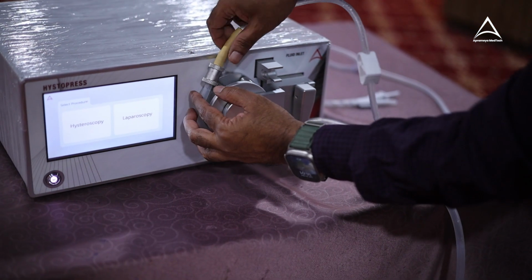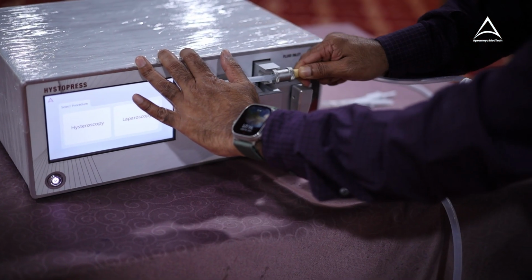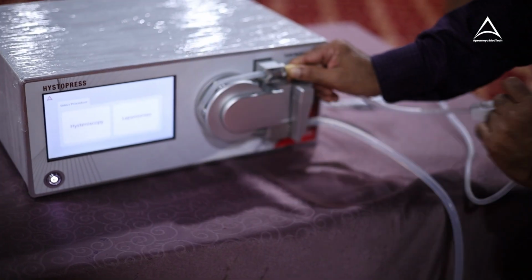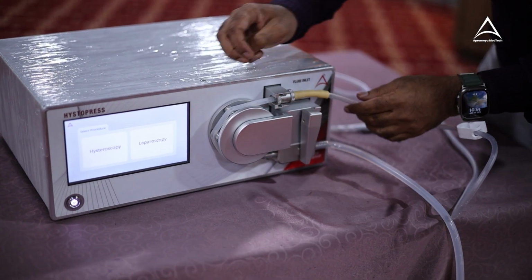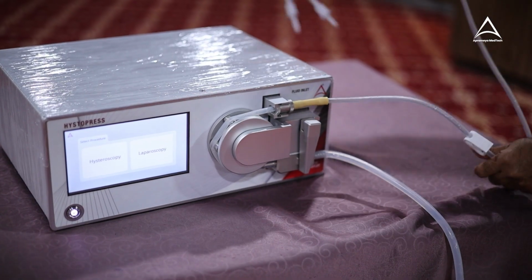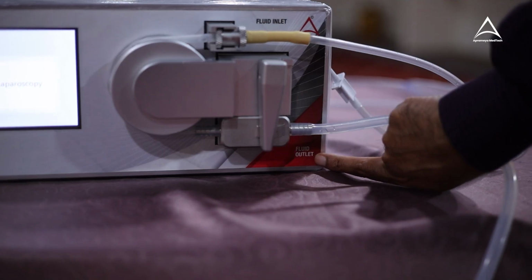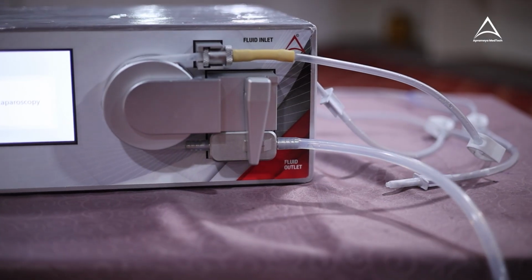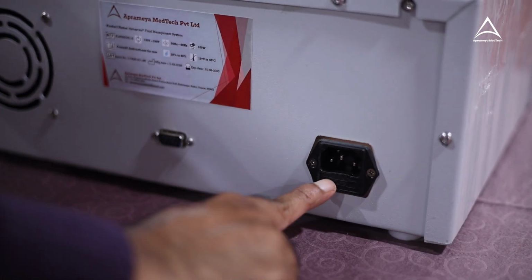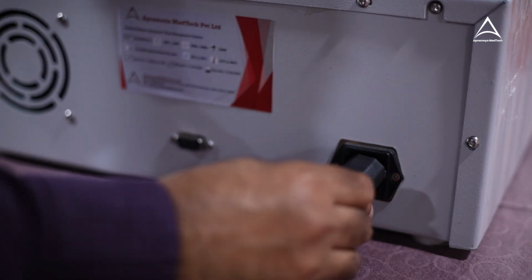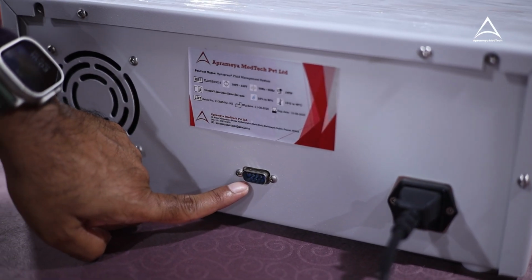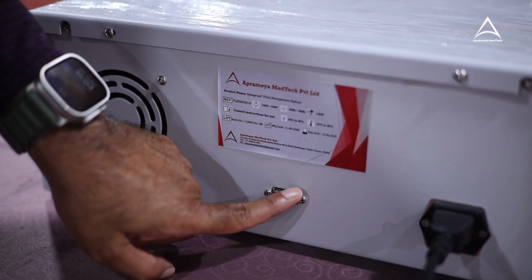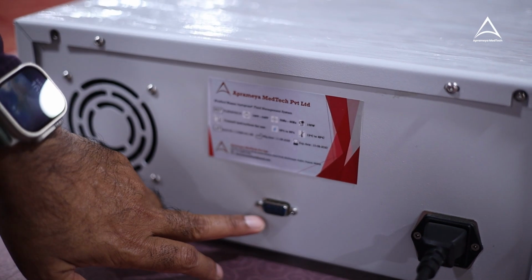Over the wheel and this is the notch. This goes to the glycine fluid outlet. This goes to the patient. This is a fuse holder. This is service port. If anything happens to the machine, we can analyze the malfunctioning through this port.